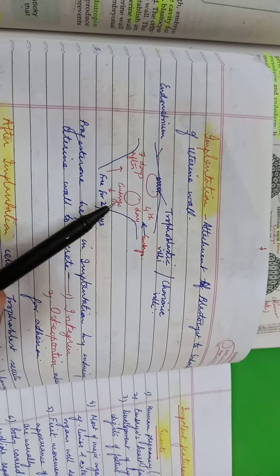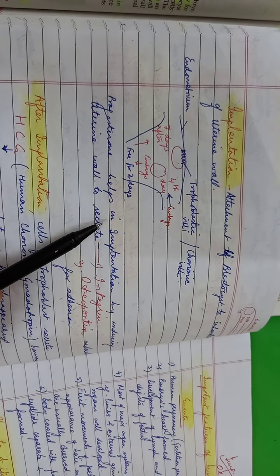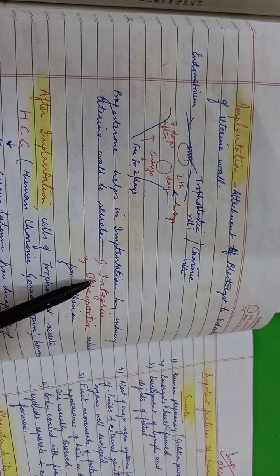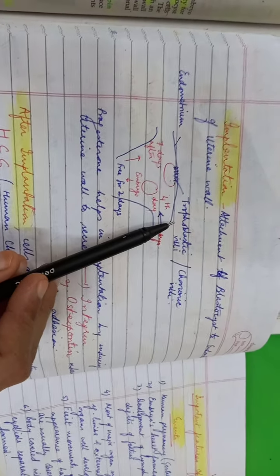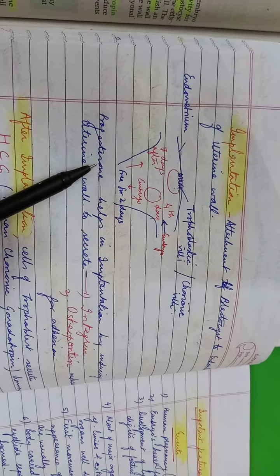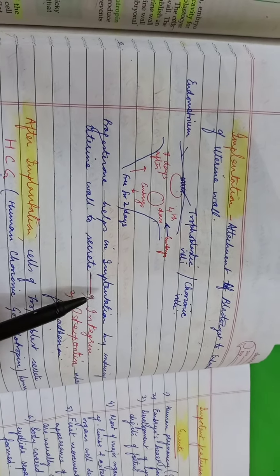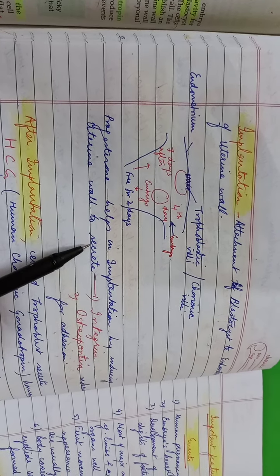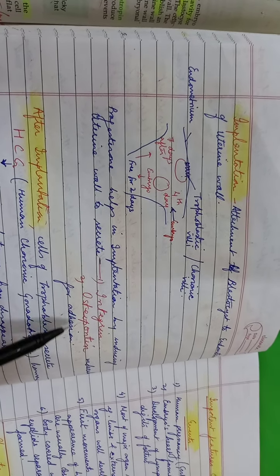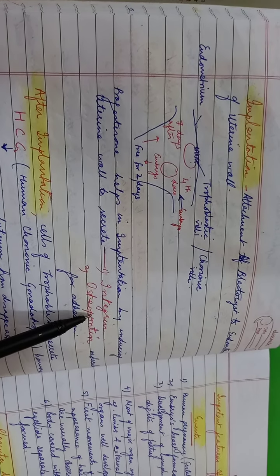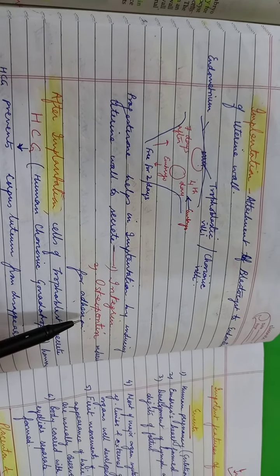Now, immediately after the implantation is done, the hormone progesterone will help in implantation by inducing the uterine wall to secrete two hormones. Once again, once the implantation is done, right? So now the hormone progesterone in the female, it will help in the act of implantation by inducing the uterine wall to secrete two hormones which will help to get implantation very thoroughly done. The hormones are integrin and osteopontin. These are molecules for attachment or for adhesion.